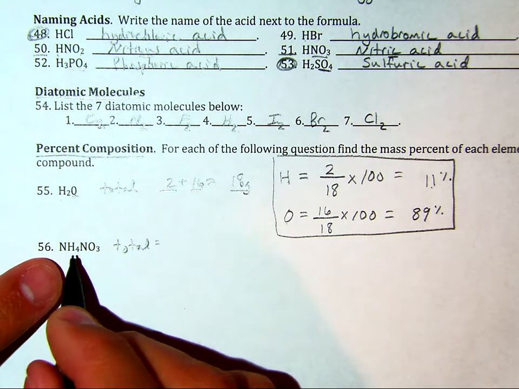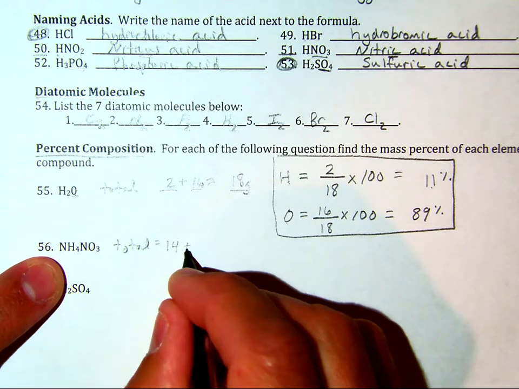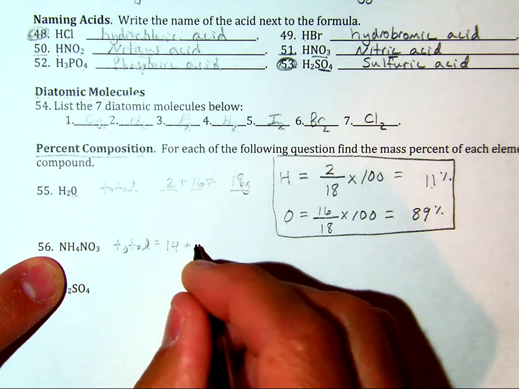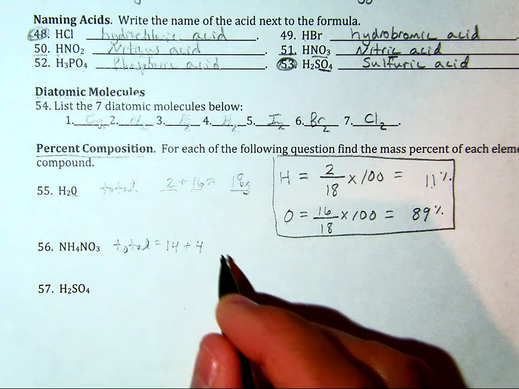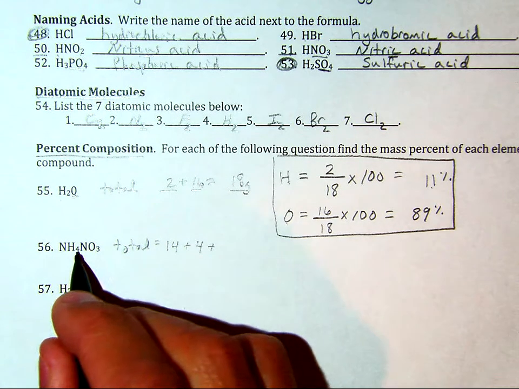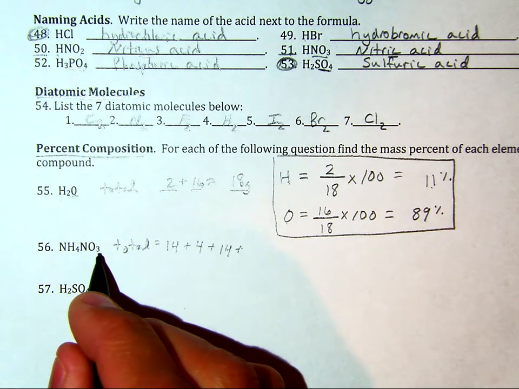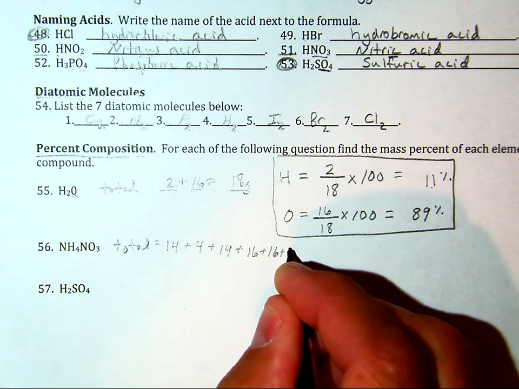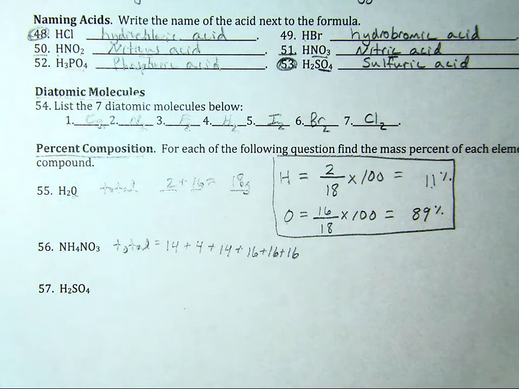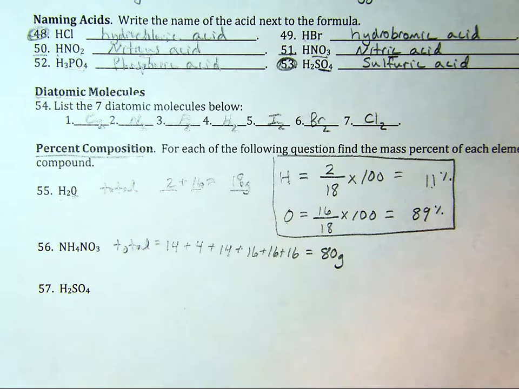Okay, so we've got hydrogen, which, if you look on the periodic table, hydrogen is 1, but there's 4 of them, so there's 4. Plus 2 nitrogens, nitrogen's 14. Plus we've got 3 oxygens. Oxygens are 16. So let's add 3 16s. If you do that, the total should come out to 80 grams total.